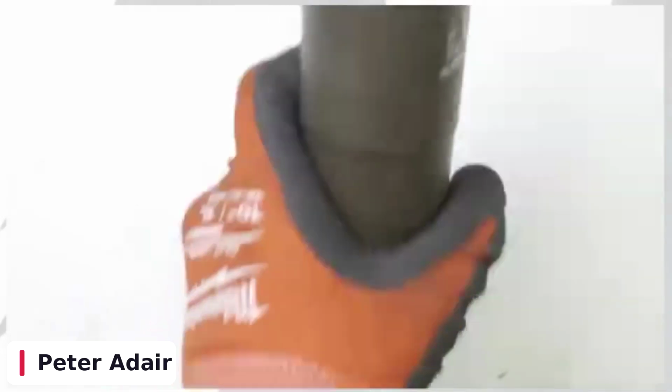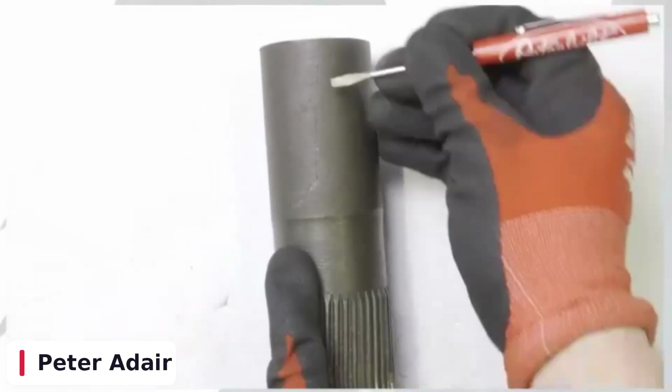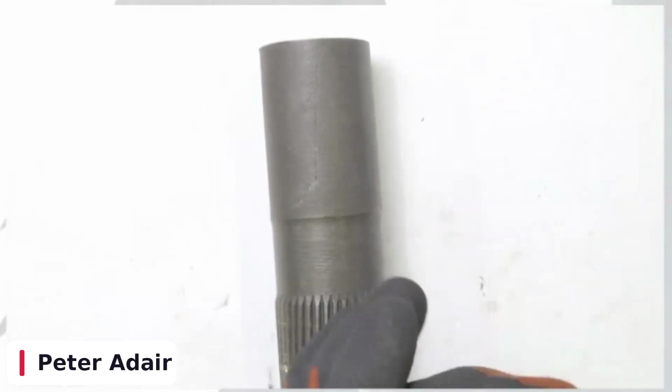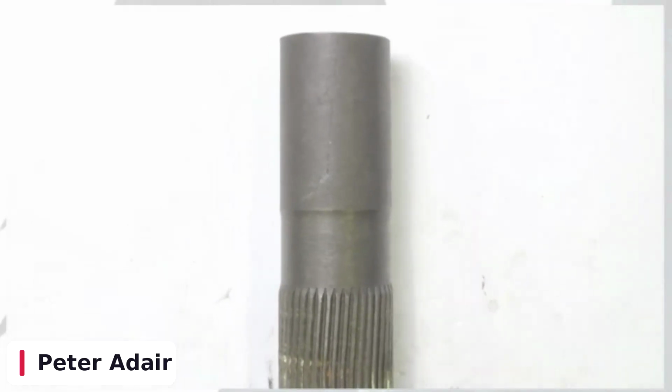So again, if you put a nick in the shaft or a massive dent, try to radius it and smooth it out so you're not leaving a 90-degree edge or a stress riser in the component. Things happen. We drop stuff.